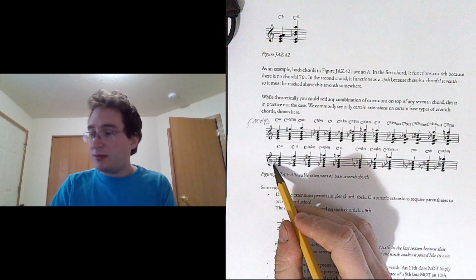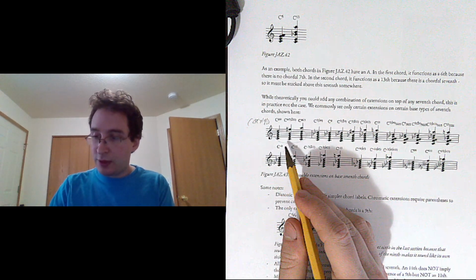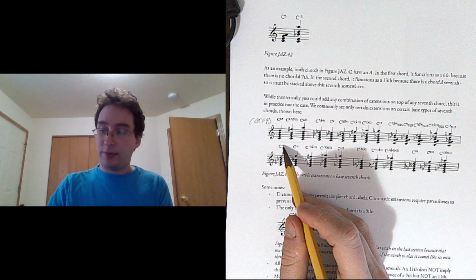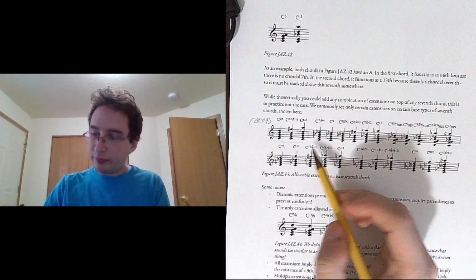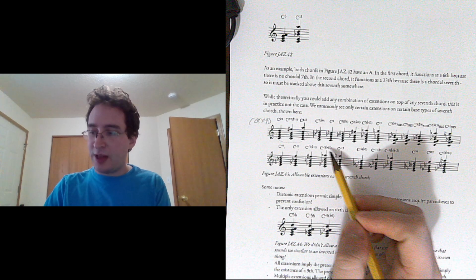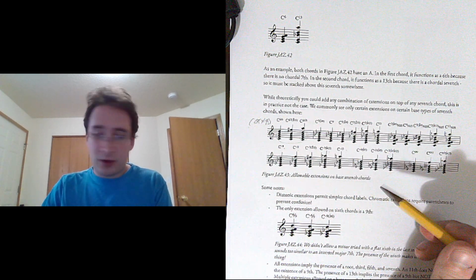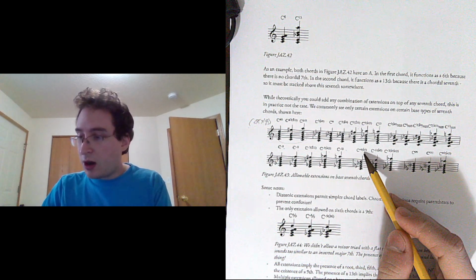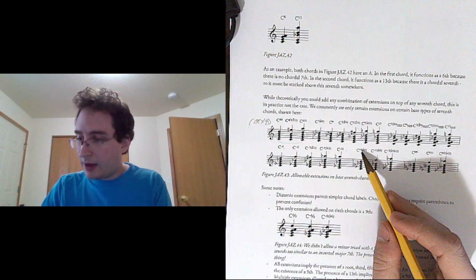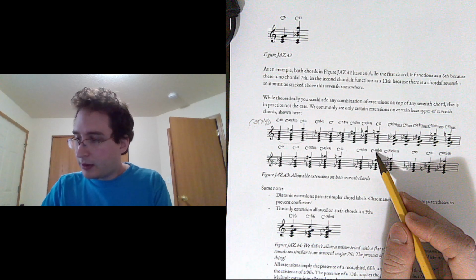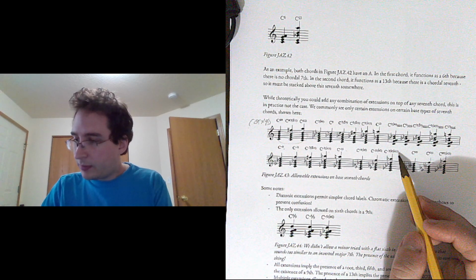Interesting. C minor 9, you can have, or C minor 7, you can add a regular 9. You can add regular 11 or sharp 11, flat 13 or 13. You start with your minor 7 flat 5 chord, the half diminished chord. You can put on a regular 9, regular 11, flat 13.